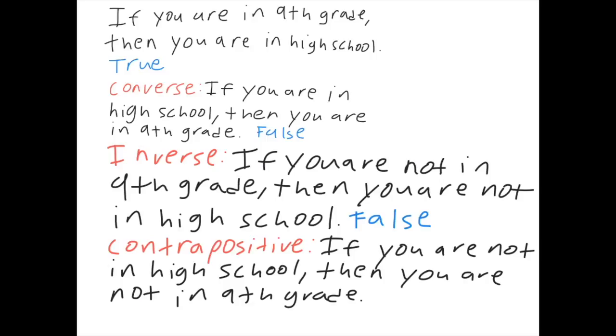So, that one is true. So if we look here, the original conditional statement is true, the converse was false, the inverse was false, and the contrapositive was true. Sometimes you can have it where they all end up being true.